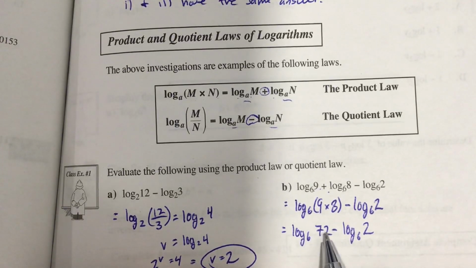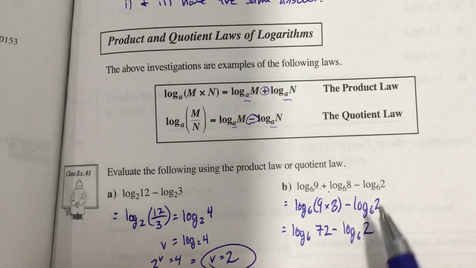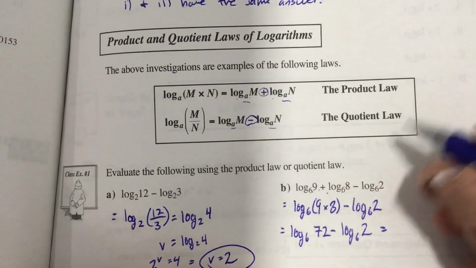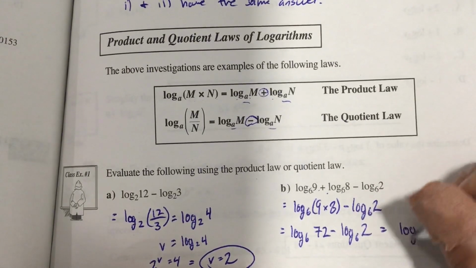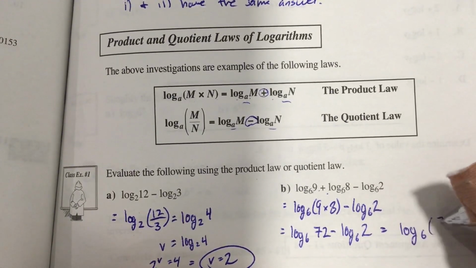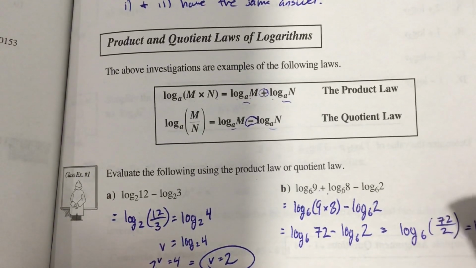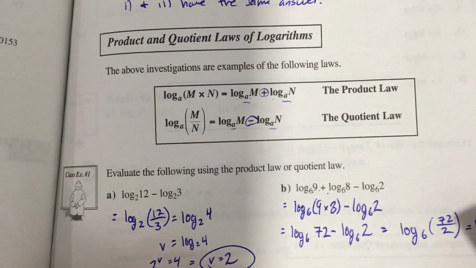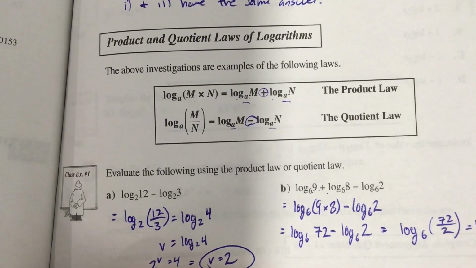So now I have log 6 of 72 minus log 6 of 2. Now we can use the quotient law to simplify. Using the quotient law, this is going to be log 6 of 72 divided by 2, which is log 6 of 36. And this also is going to have a value of 2.